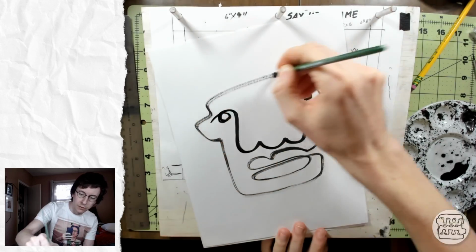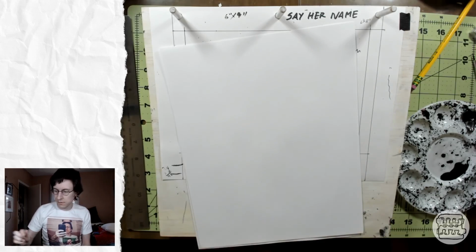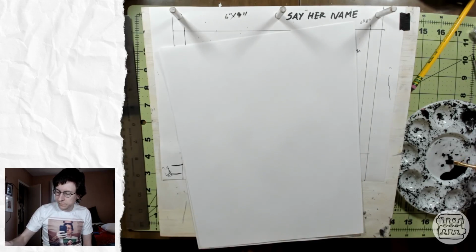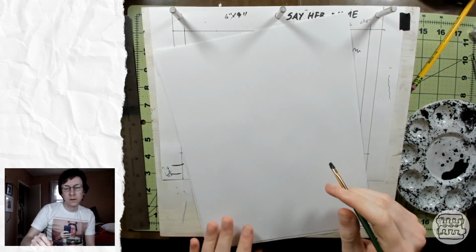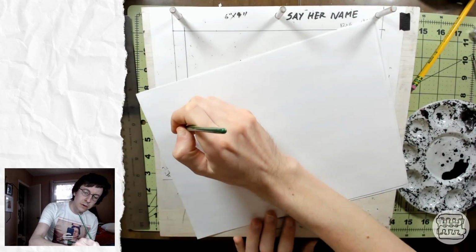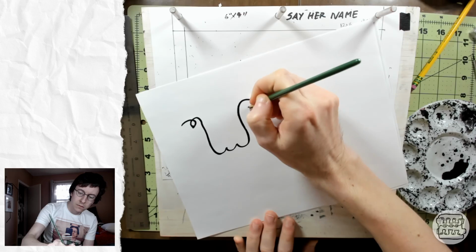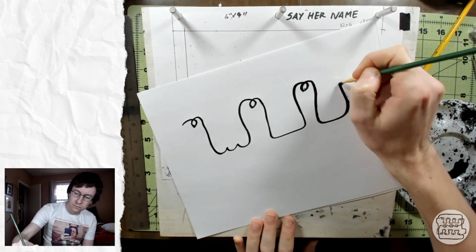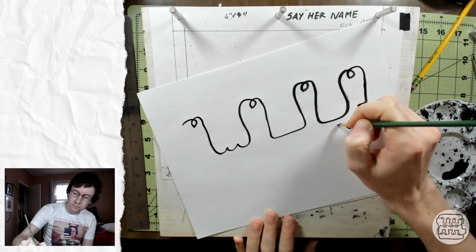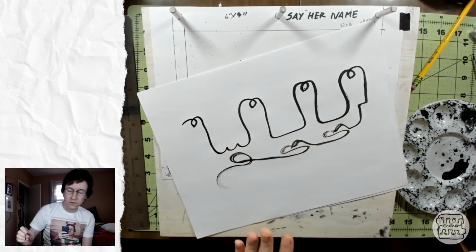This looks more like a little pit bull or something. Or bulldog maybe. And let's try one that's more just do one going this way. Yeah, not necessary.